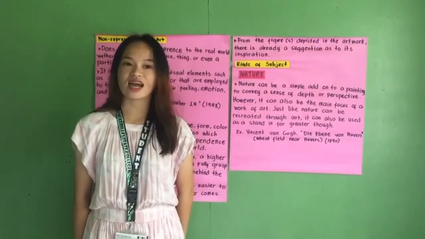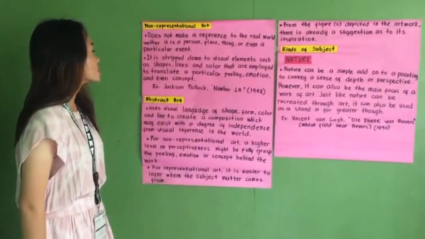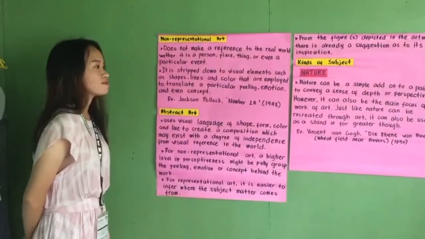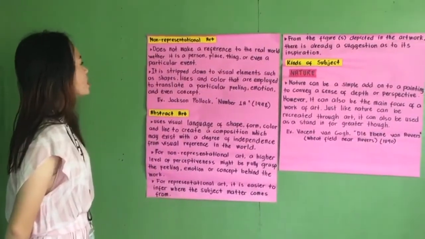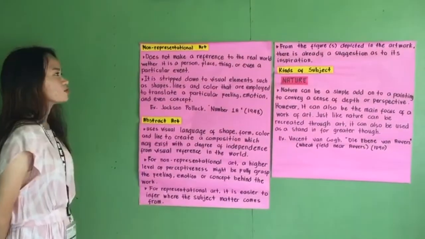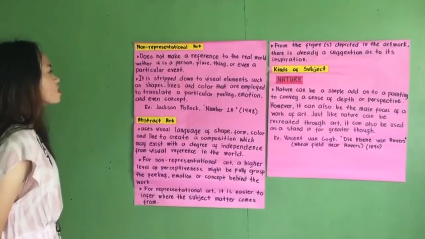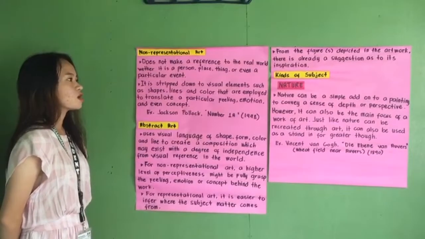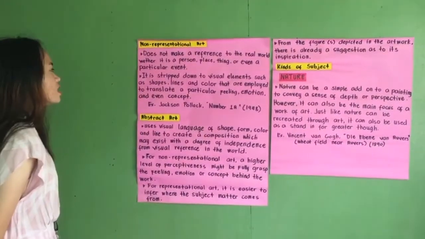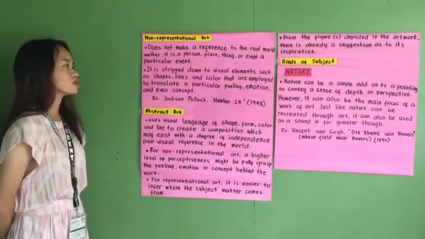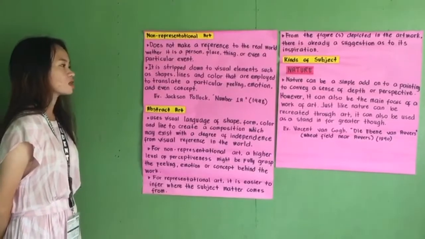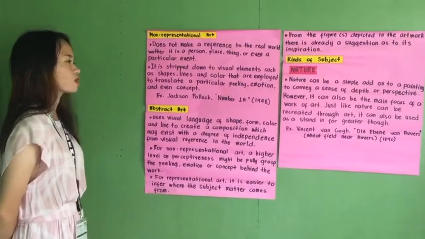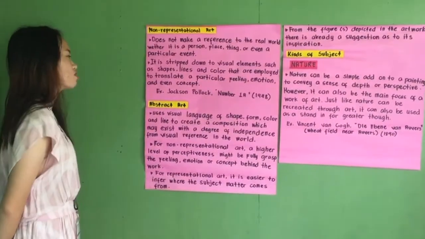We are going to discuss the second type of subject, which is non-representational art. Non-representational art does not make a reference to the real world, whether it is a person, place, thing, or even a particular event. It is stripped down to visual elements such as shape, lines, and color that are employed to translate a particular feeling, emotion, and even concept.